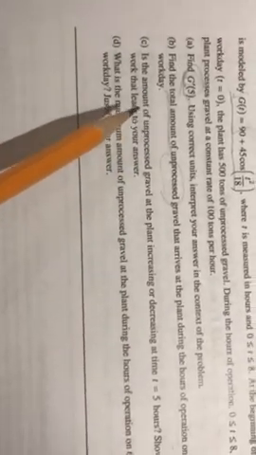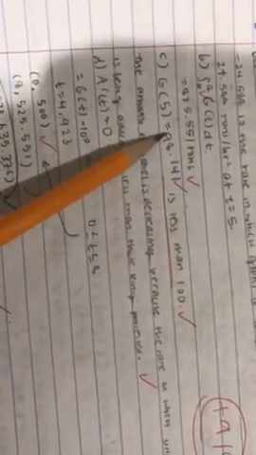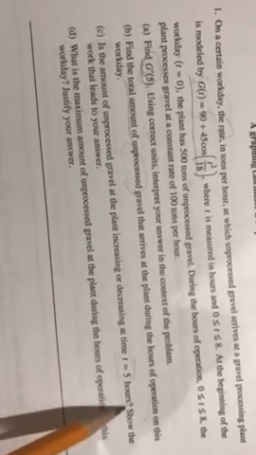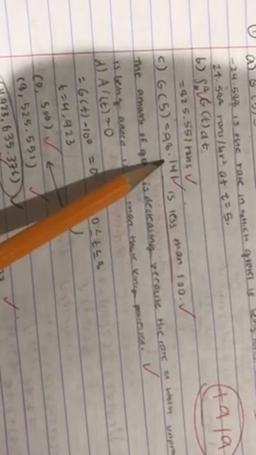And then for C, it's asking whether the unprocessed gravel at the plant is increasing or decreasing at time t equals 5. For C, I did g of 5, so I plugged in 5 to g of t because it's asking at t equals 5 hours. So I plugged in 5 to g of t and then got 98.141.